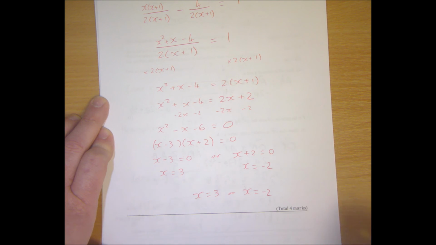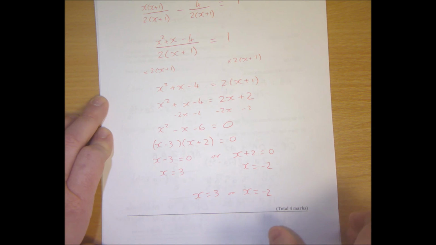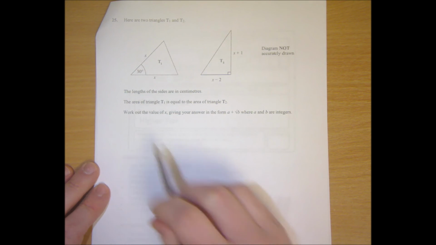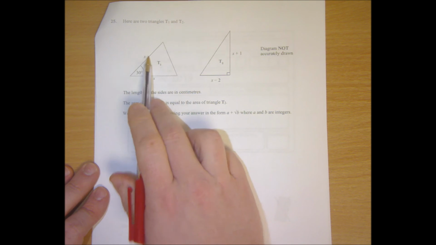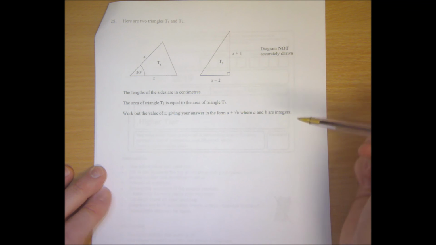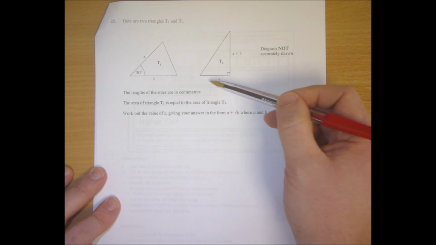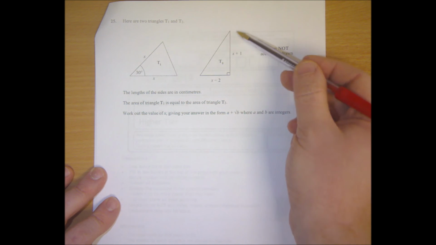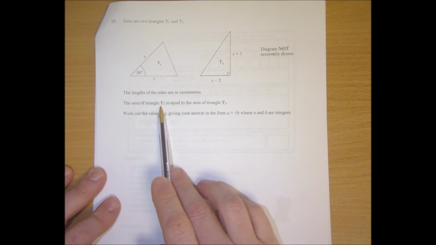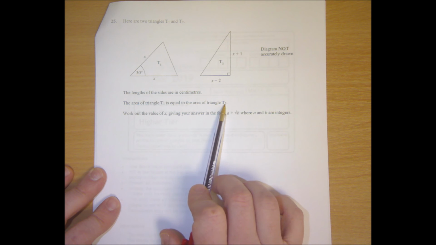Okay, final question. We've got two triangles, T1 and T2. So we've got x, and we've got 30 degrees. So we've got a side, an angle, and then a side. And then we've got another triangle where we've got the base and we've got the height. The lengths of the sides are in centimetres. The area of triangle T1 is equal to the area of triangle T2. Work out the value of x and give your answer in the form a plus root b.